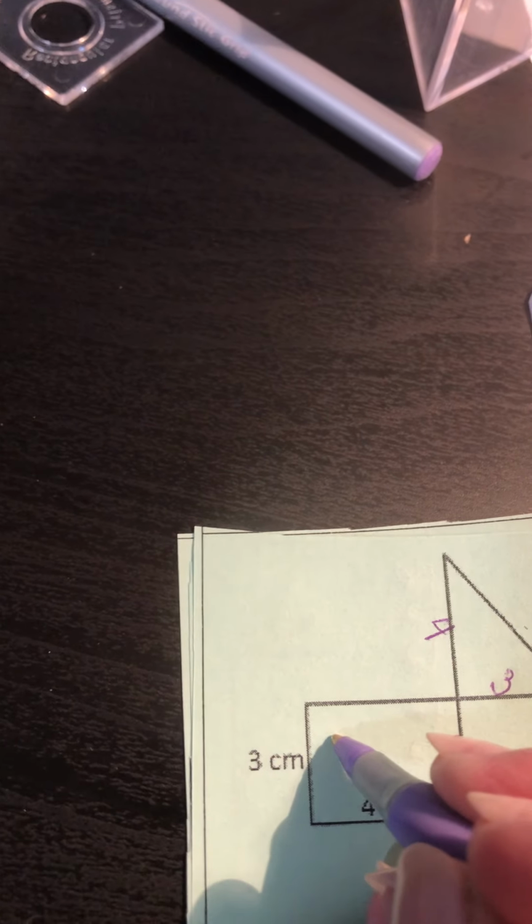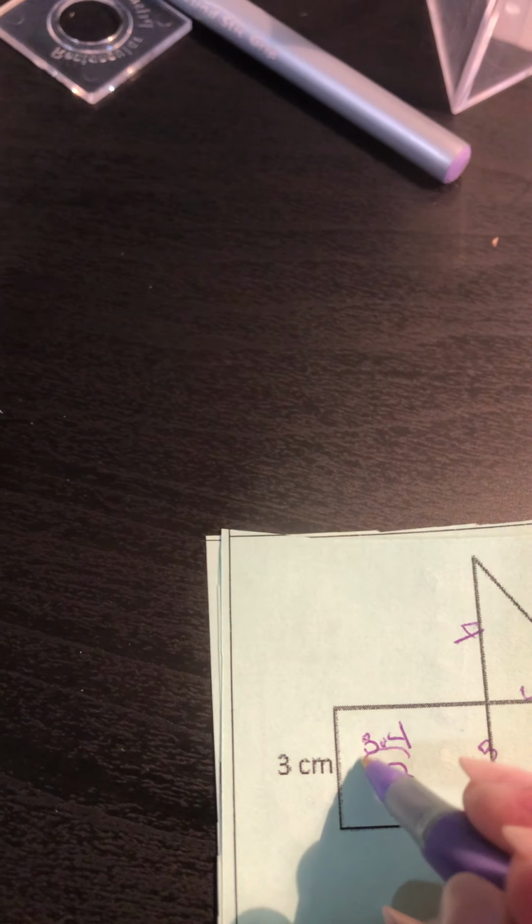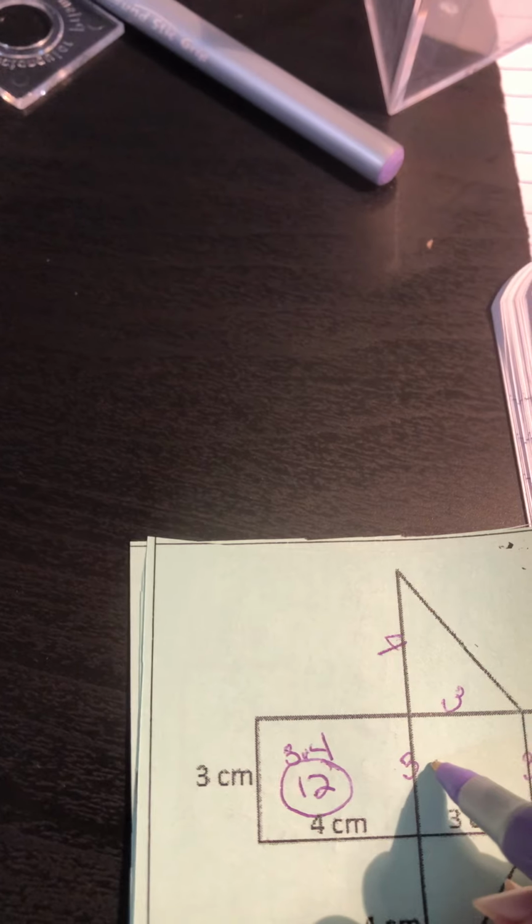So let's start with my first rectangle. My first rectangle is going to be 3 times 4, which is 12. This next shape, a square, is going to be 3 times 3, which is 9. And this next one is 5 times 3, which is 15.